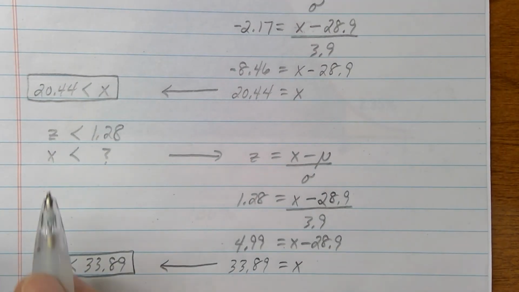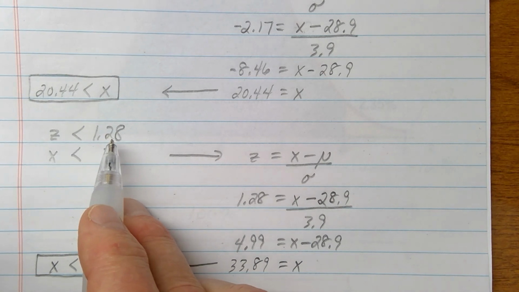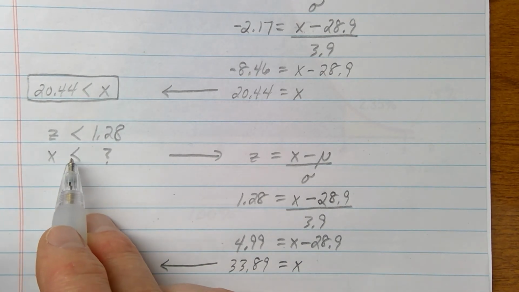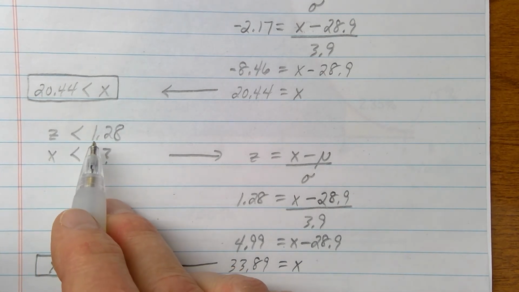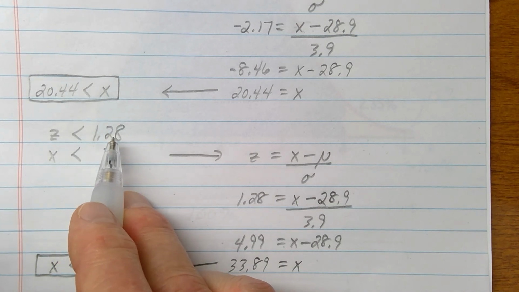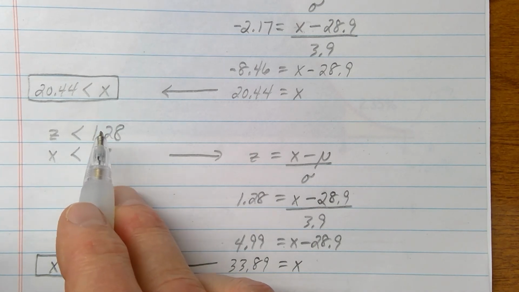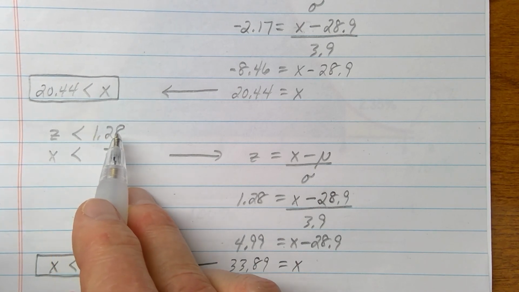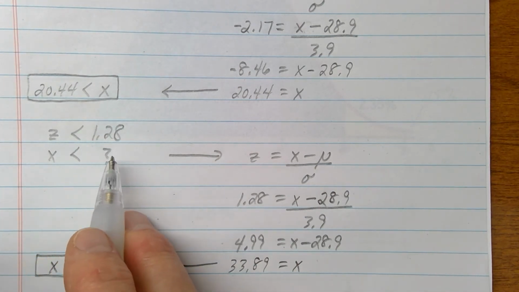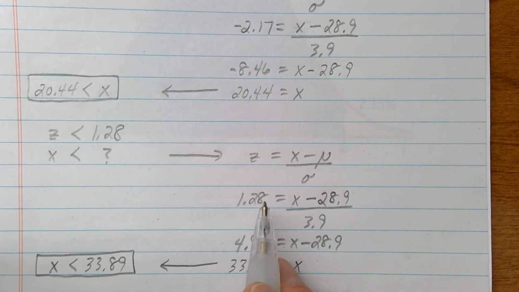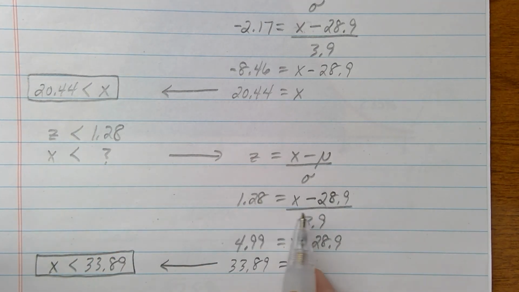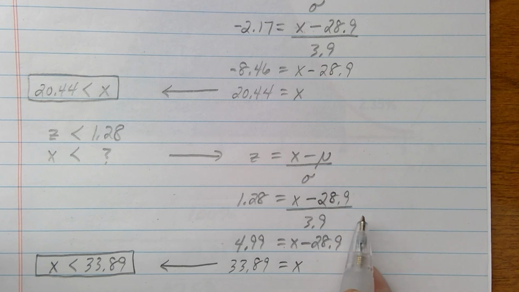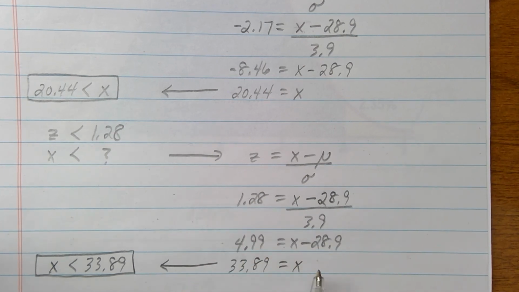All right, what if they say z is less than 1.28? Well, what does that make the score on the quiz? This says 1 and about a quarter standard deviations above average. So that's pretty good. Positive 1.28. That's about 1 1/4 standard deviations above average. So this test score should be pretty good. Pop in your 1.28, mu, sigma, times 3.9, times 3.9, plus 28.9, plus 28.9.